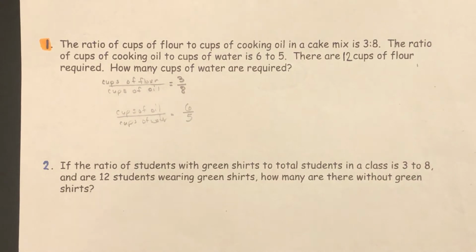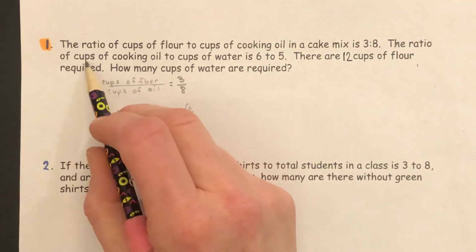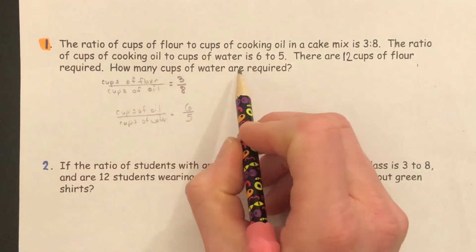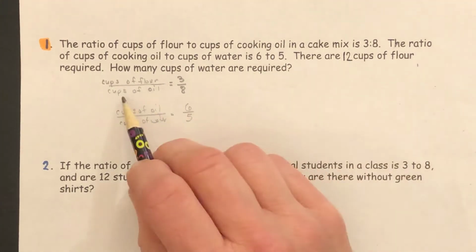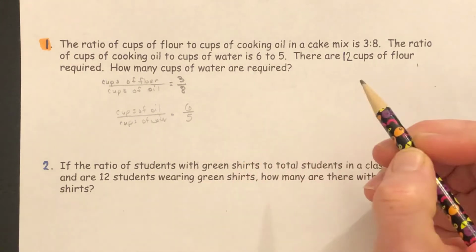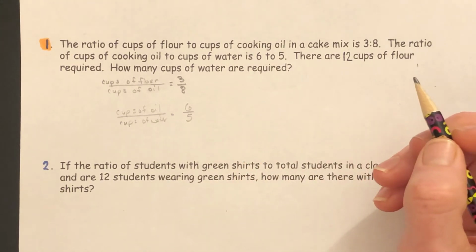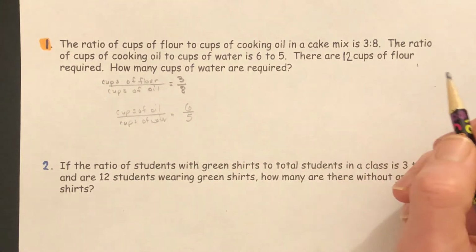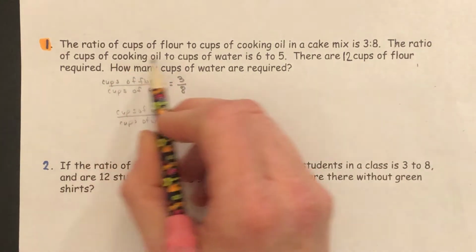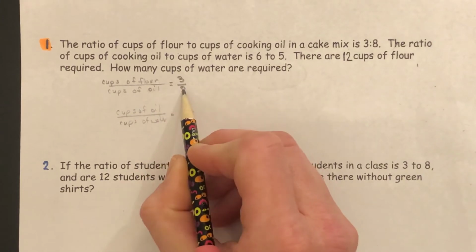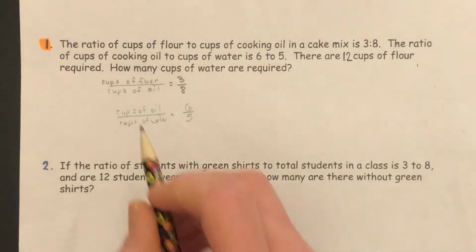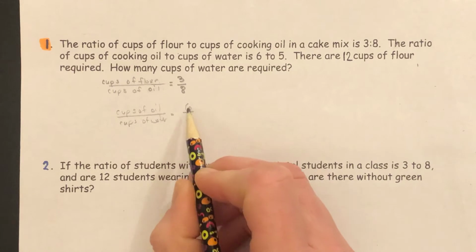Number 1, the ratio of cups of flour to cups of cooking oil in a cake mix is 3 to 8. The ratio of cups of cooking oil to cups of water is 6 to 5. There are 12 cups of flour required. How many cups of water are required? So then, we have 2 separate ratios. Cups of flour to cooking oil is 3 to 8. Cups of cooking oil to water is 6 to 5.